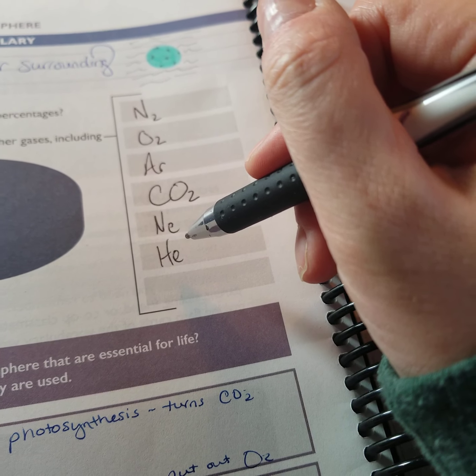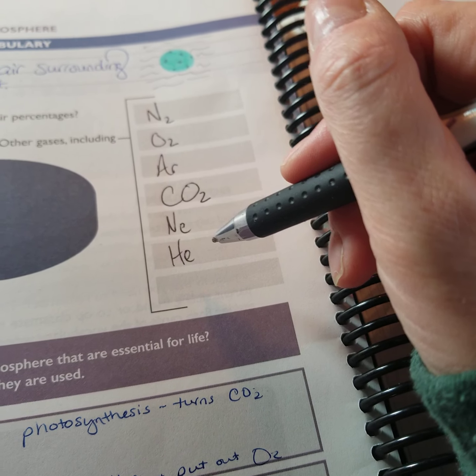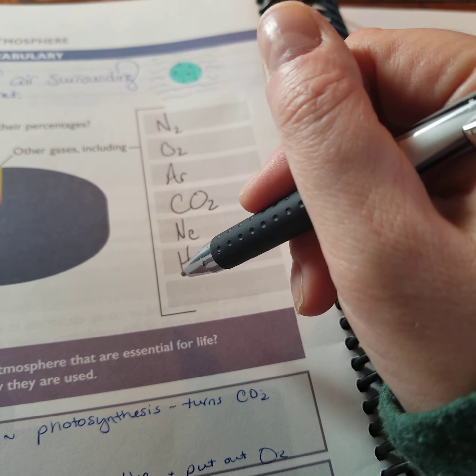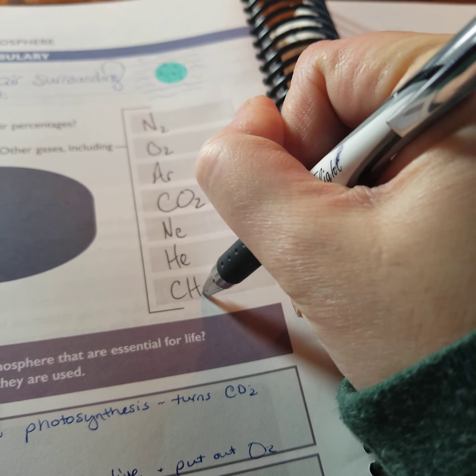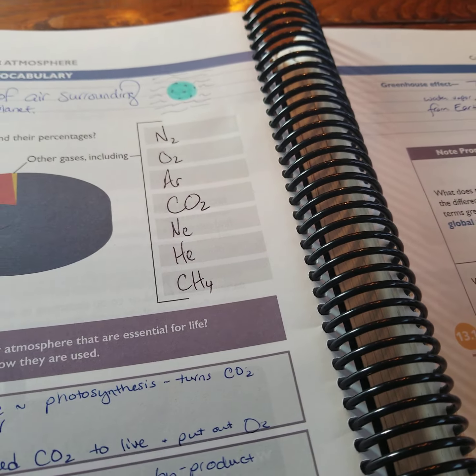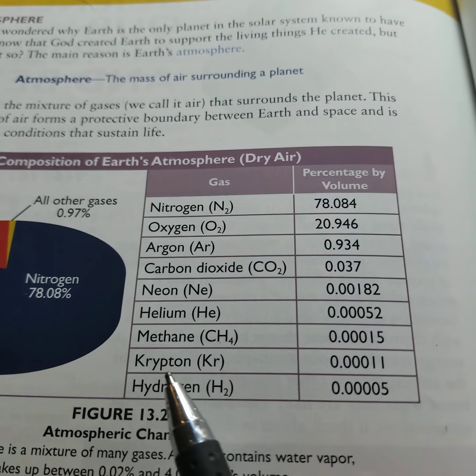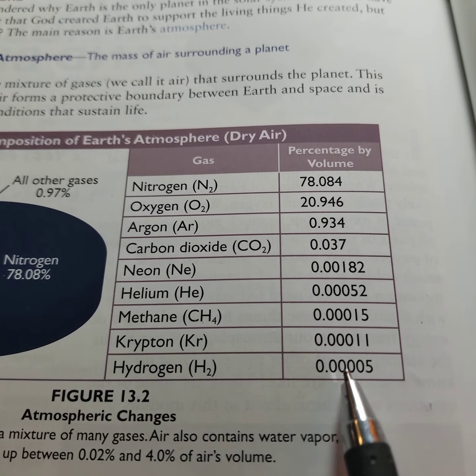There are so many others, more than they have room for. We'll just do the next one, which is methane, which is CH4. They also have krypton and hydrogen. Those are the least abundant, though.